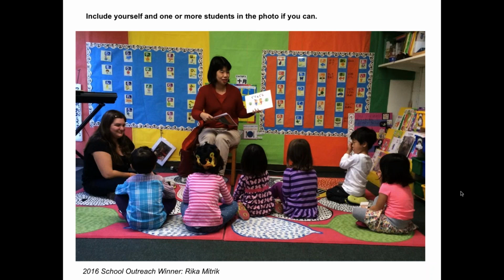One of the things you want to make sure is that the school's confidentiality policy allows for you to show the children's faces in the photos. If it prohibits showing the kids' pictures, you can try a shot that shows them from the back.